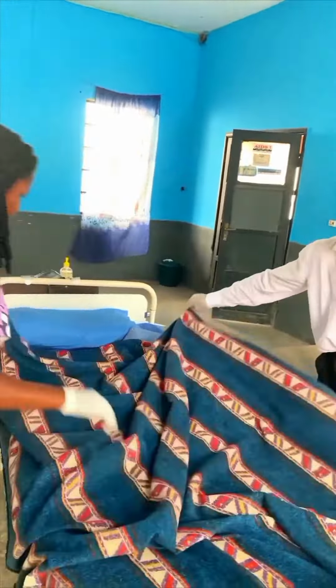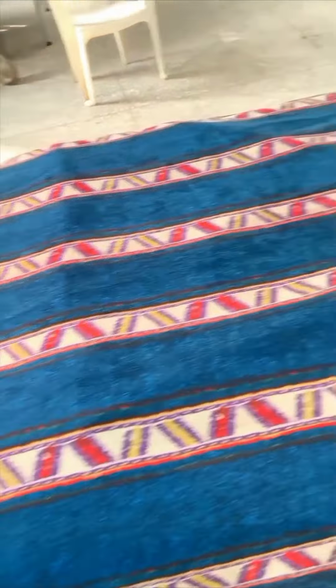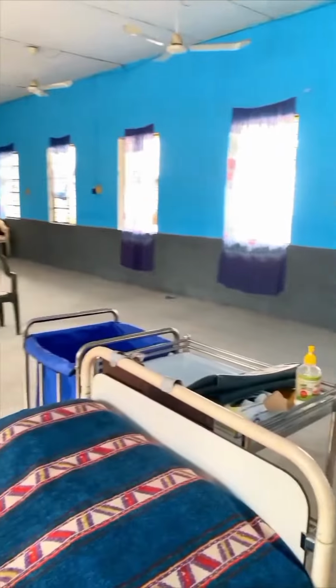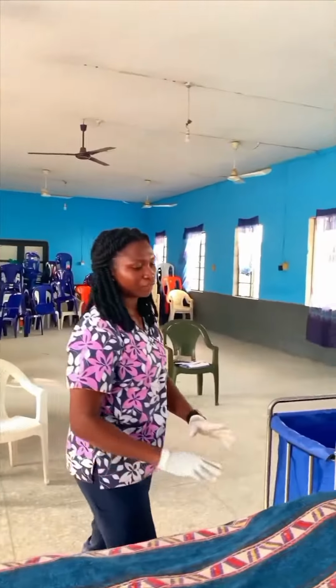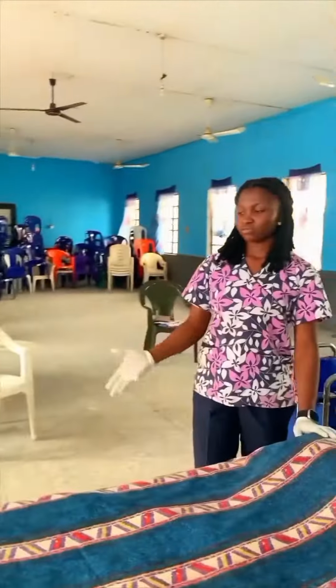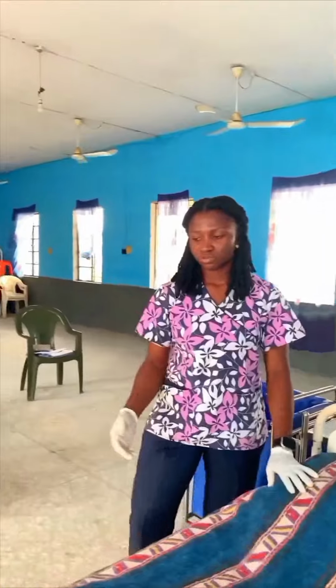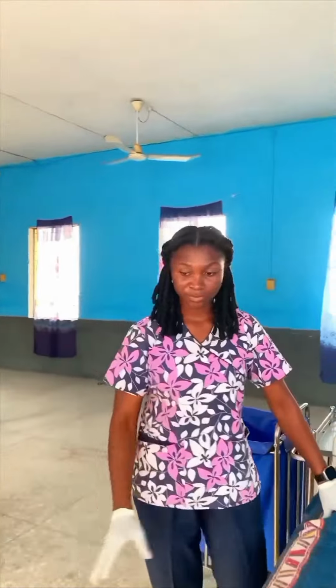If there are excesses on the counterpane, you can tuck in only the ends, that's the head and the bottom part of the bed. This is where you tuck in. Every other part is left. And the reason for adding the counterpane is to protect the bed from dust and also to give the wards a uniform appearance. Sometimes most wards use one particular type of counterpane to cover their beds.